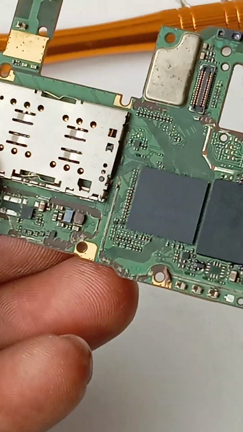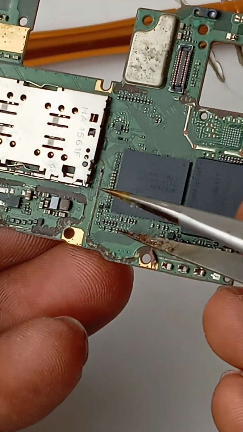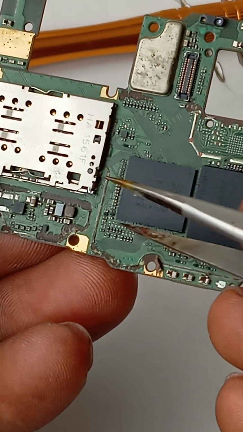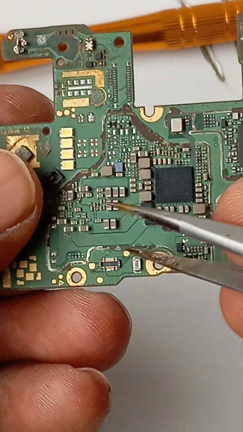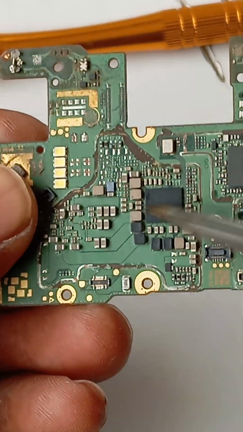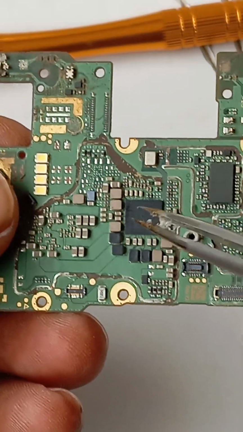So it's like a jumper point. They serve as a jumper point, bringing out the current from the battery from here and taking it to the thermistor that is found in the power manager IC.